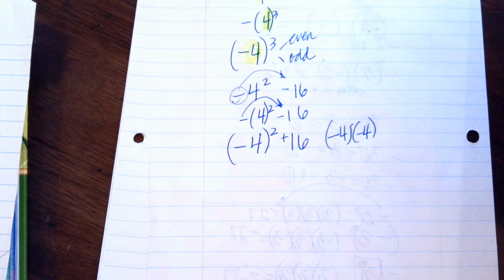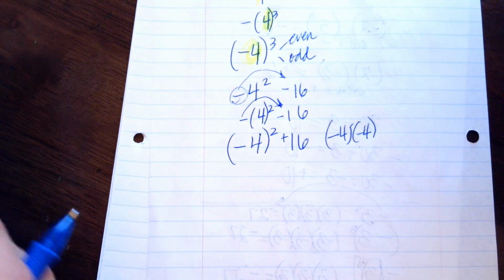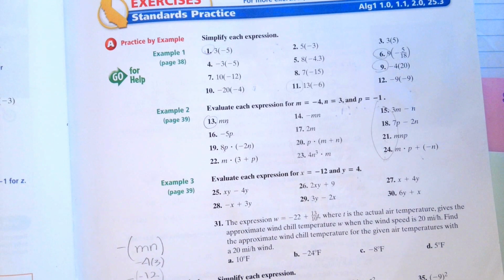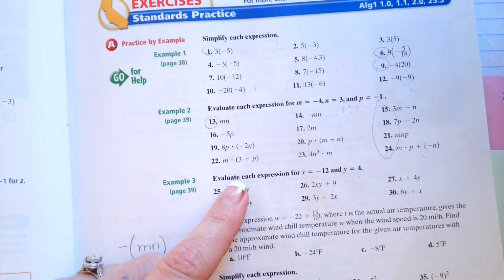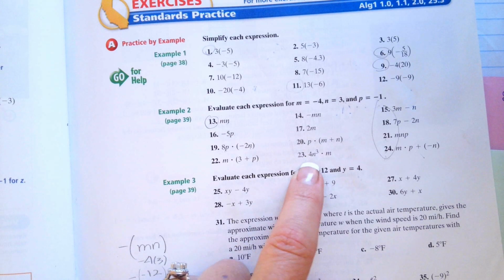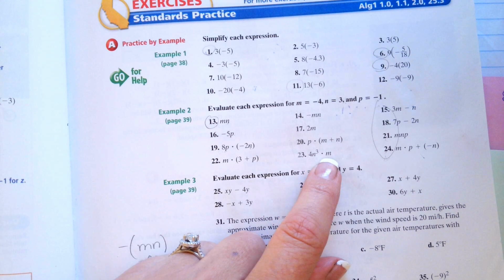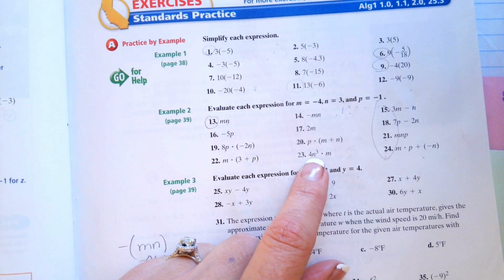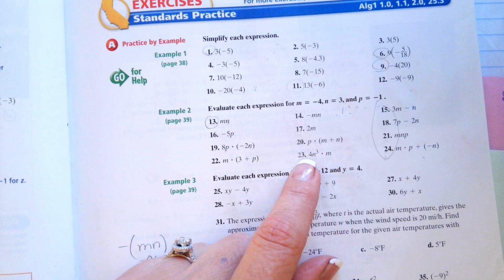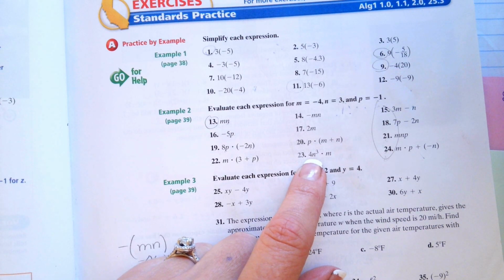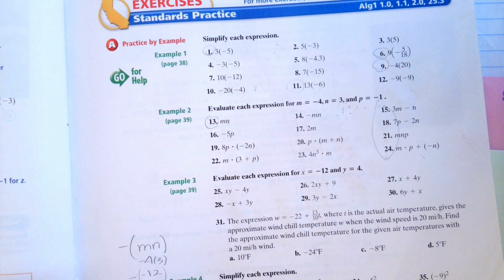Okay, makes sense. Okay, now there's something else that they might add to it. Can you see that? Okay, so they might add, like right here, this is 4n cubed times m. So they're telling you what n is, and they're telling you what m is. So whatever n is going to be the thing that is cubed. So let's start from the beginning.